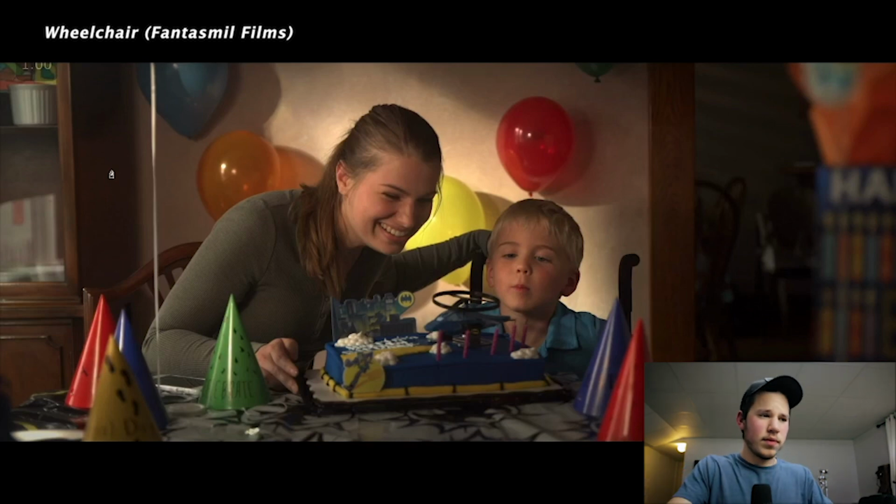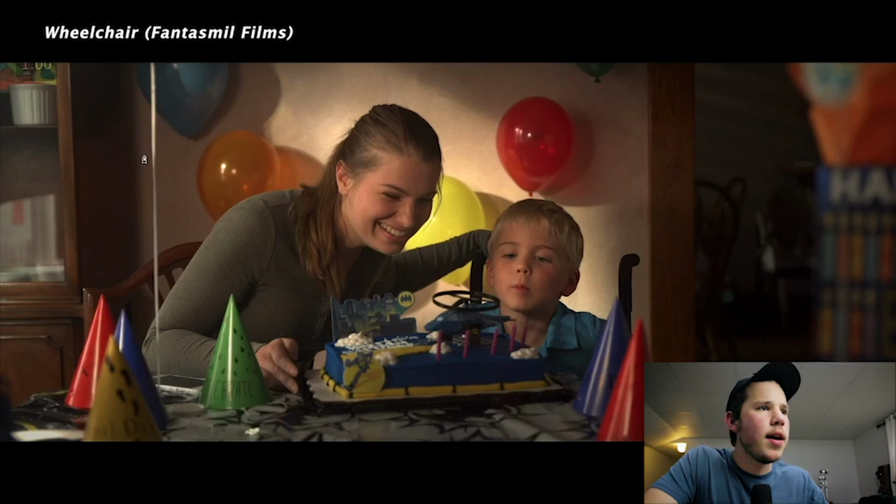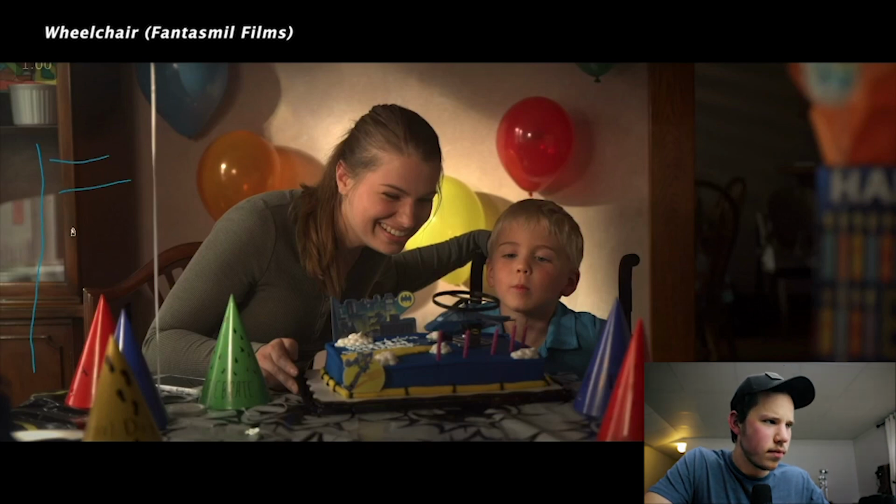So looking at our lighting sources, we've got three lights going on in this scene. Number one, we have our key, which is an LED going through some silk. So it's pretty basic here. And that's what's keying our talent, both of the mother and the child.